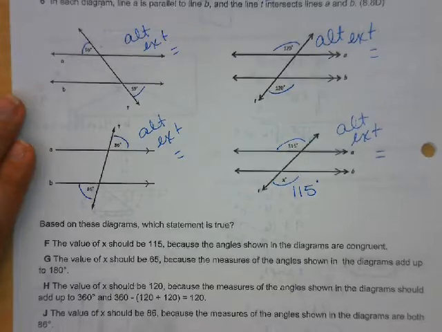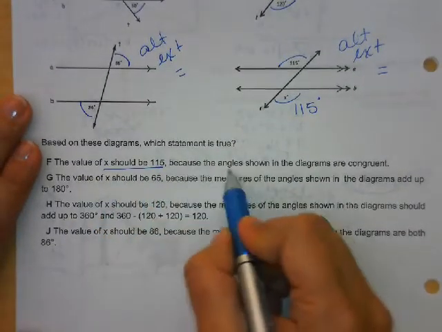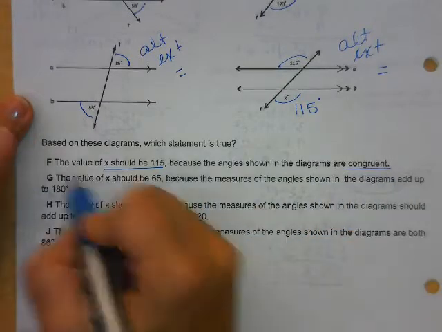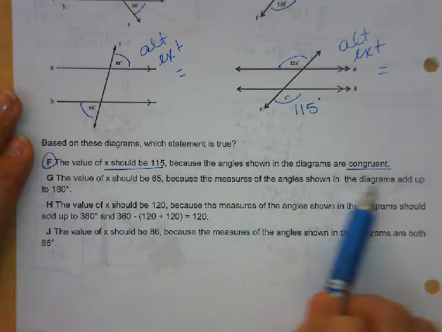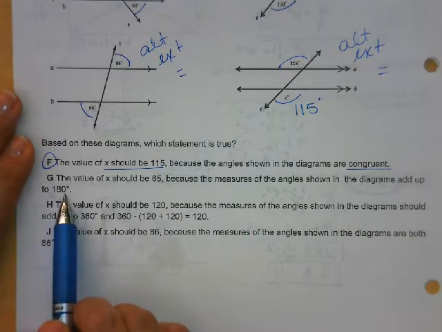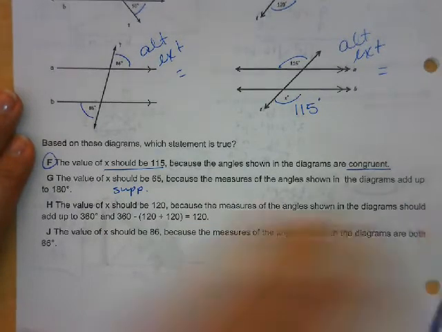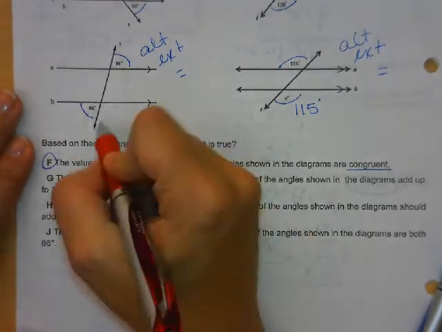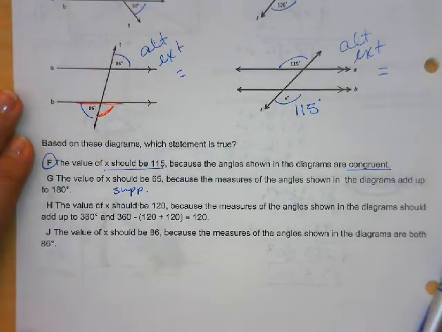So if you look, there's actually only one choice that says that. X should be 115 because the angles in the diagram are congruent. Yes, they are. This one doesn't make sense, 65, because the angles shown in the diagram add up to 180. That would be if they were supplementary. So that would be, right here, 86 plus this angle. And that is not the case.